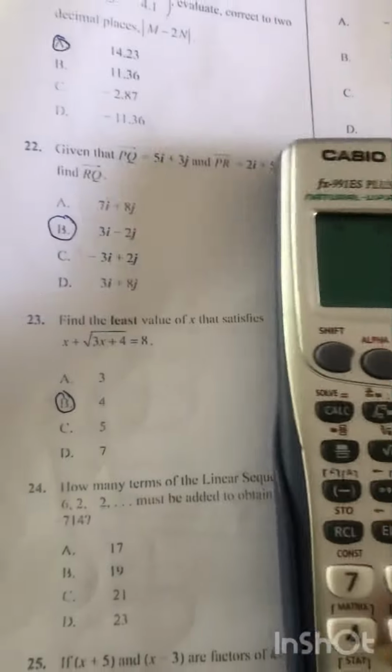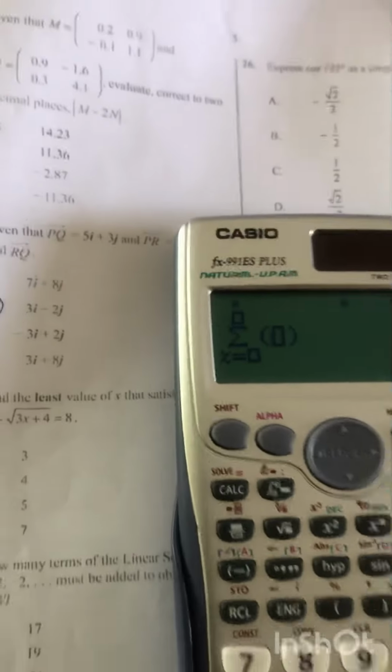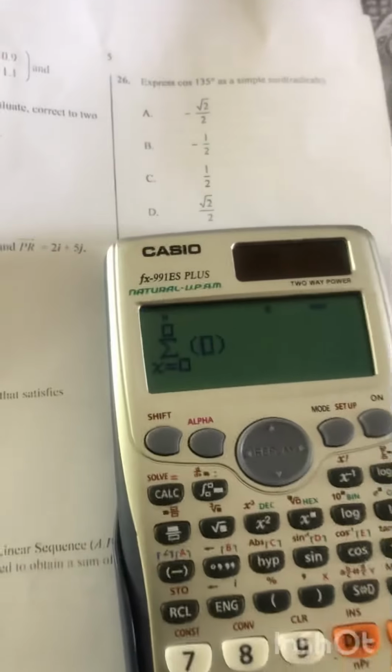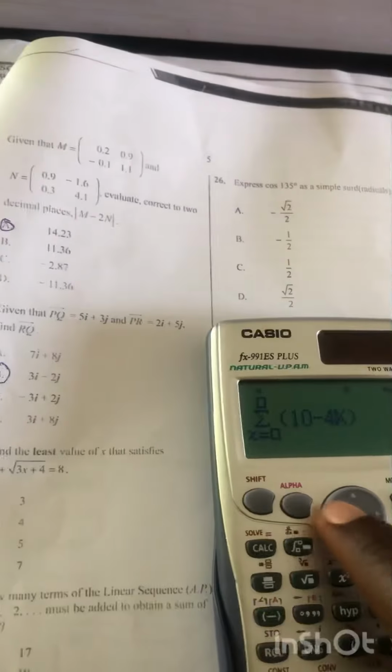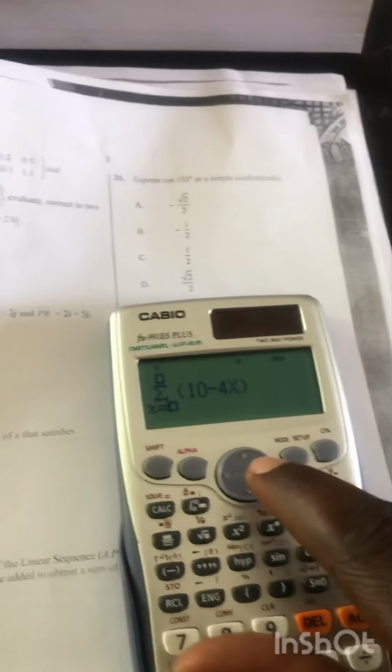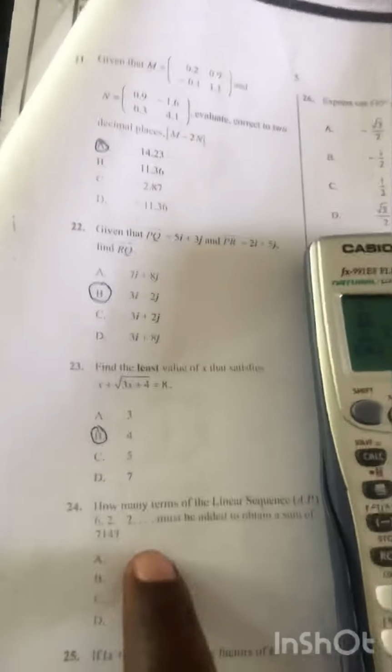So we want to find how many terms will give negative 714. So we move out from the stat to the comp mode. Then we have this summation sign. Shift summation. We all know what summation is for. Summation is for addition, like adding number of terms. So let's type the equation of the nth term, which is 10 minus 4x. Now, which are the limits? It starts from 1. The last limit is what we are supposed to find. We don't know yet, so we can start putting in the values of A, B, C and see which one will give us 714.